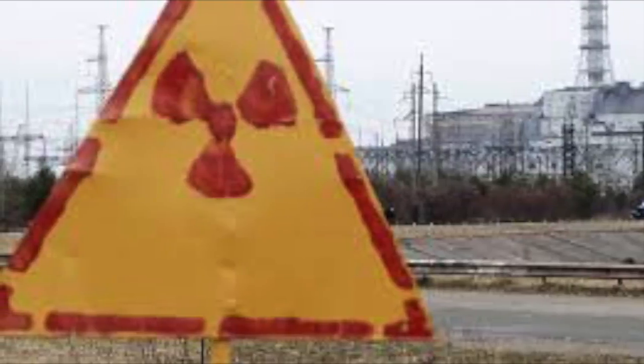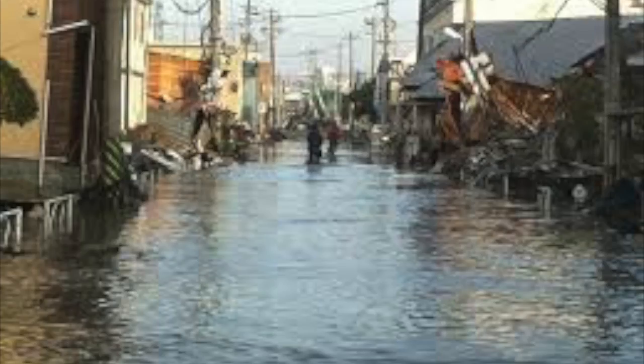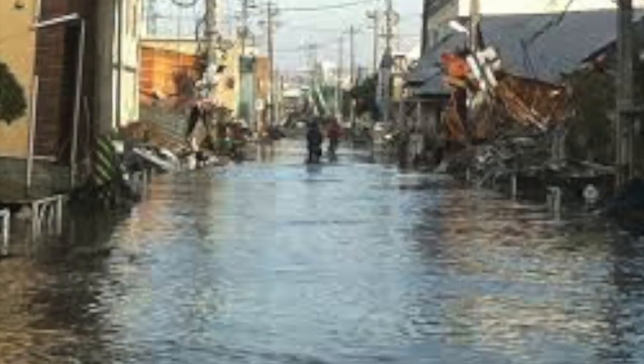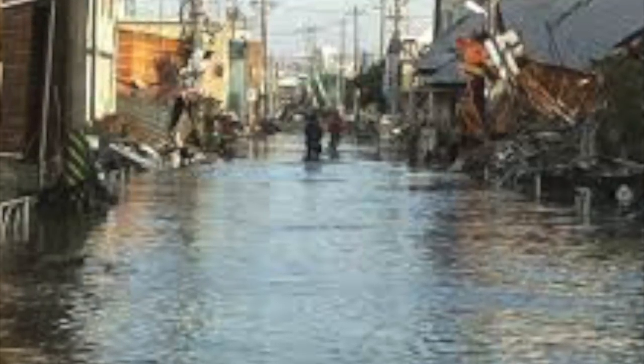So you can imagine how notorious that is. The radioactivity that was inside that nuclear plant spread all around the world. That includes the air we breathe, the water, the plants, and including the wildlife, making them dangerous to touch or even come in contact with.